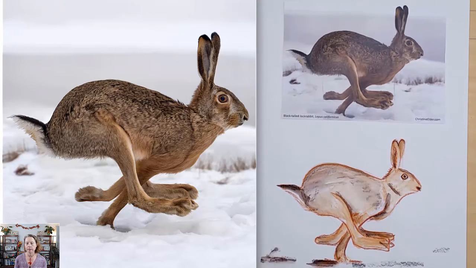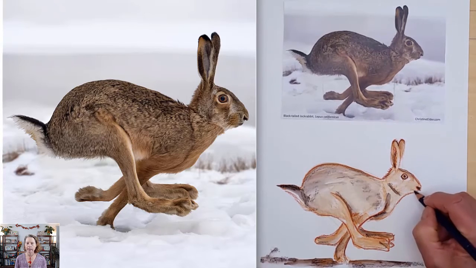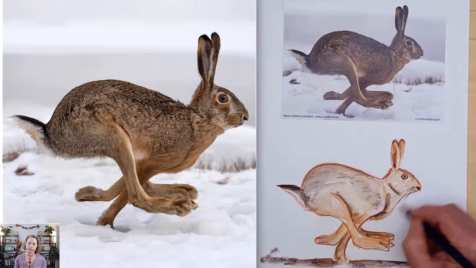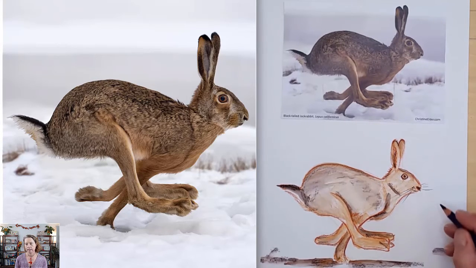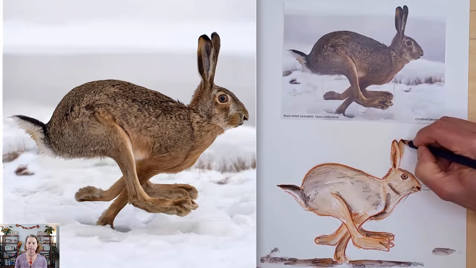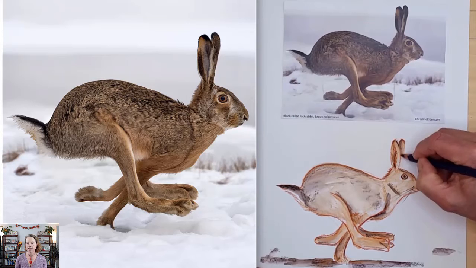I'm just pretending I'm in the field and this jackrabbit is going to be a mile away before I get too far, so I gotta hurry. These guys can run 50 miles an hour and jump 10 feet at a time. So we gotta be quick. I'm just continuing to add some details, little mouth and muzzle and whiskers.